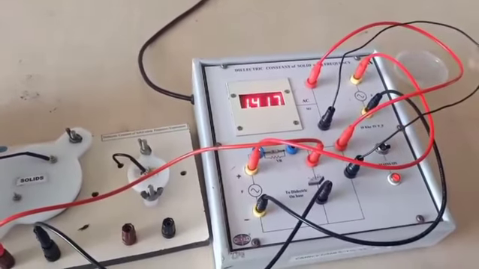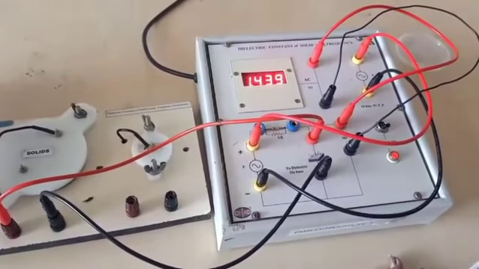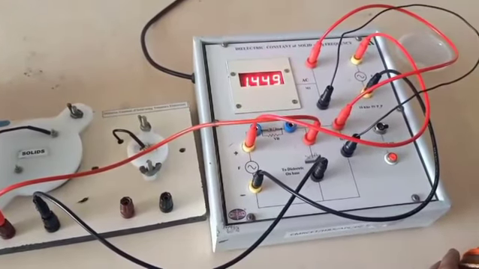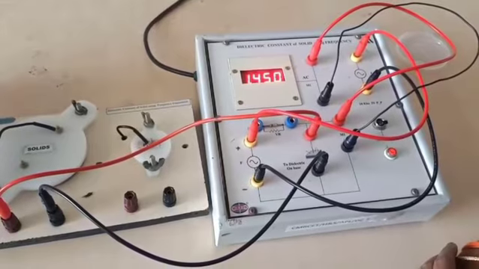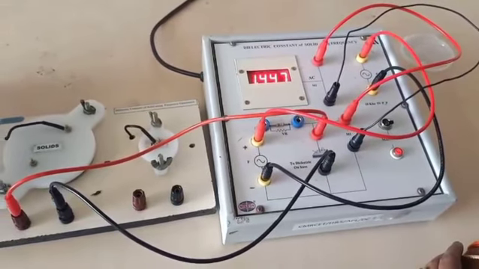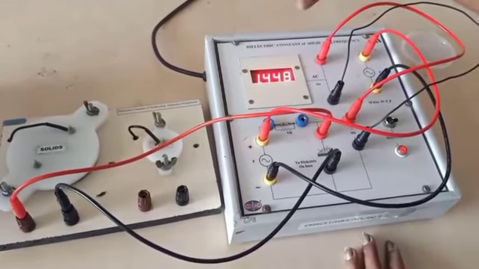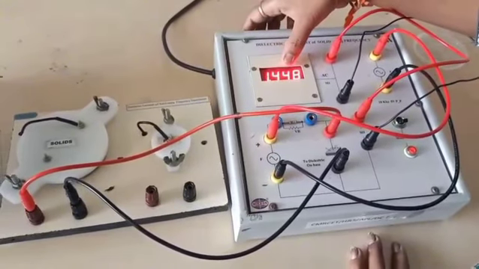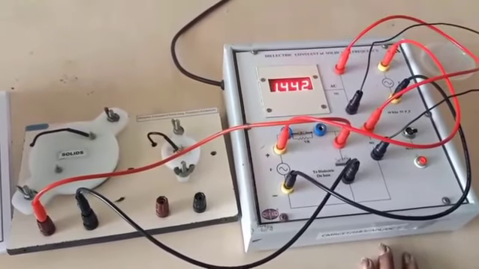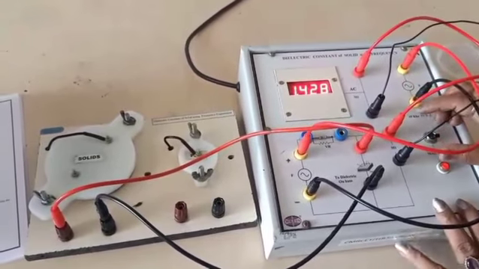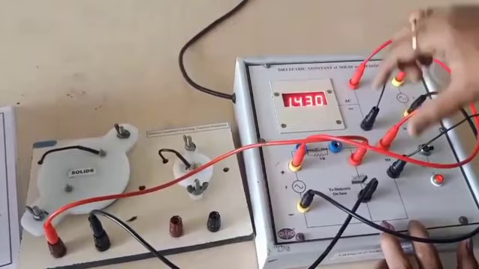Just wait until the value is shown as a maximum value. This value, about 1.449, was the maximum value. So we'll note down the value there. This is your voltage across the capacitor.